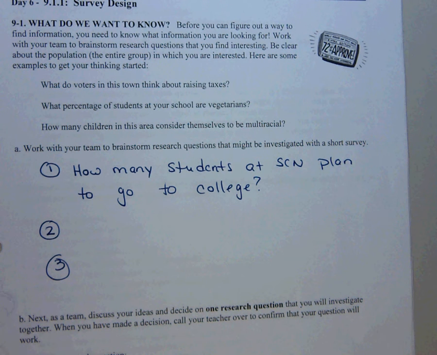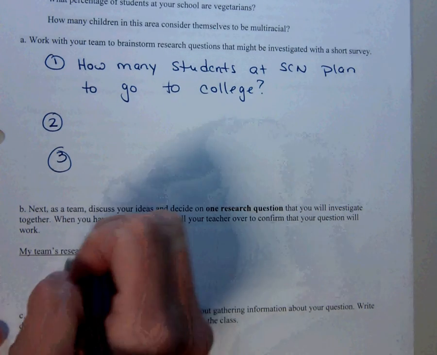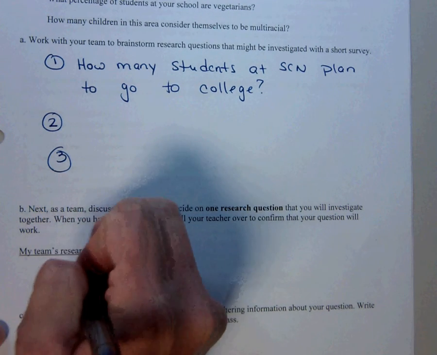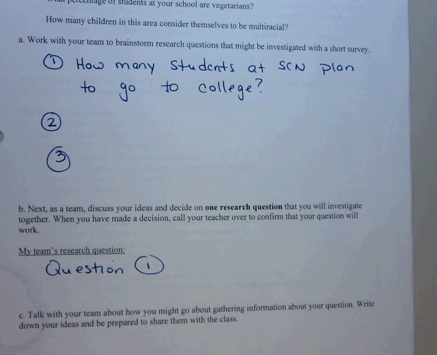For part B, it says, next as your team discuss your ideas and decide on one research question that you would investigate together. When you've made a decision, call your teacher over to confirm that your question would work. So, for example, if I were in class and I chose how many students at SEN plan to go to college, so I'll pick question one, I would talk to my teammates about how I could gather information about these questions.